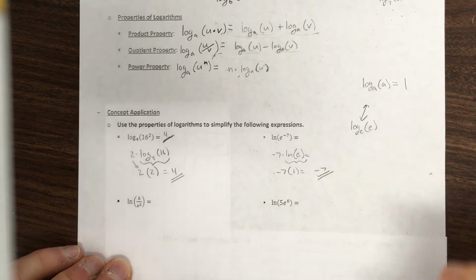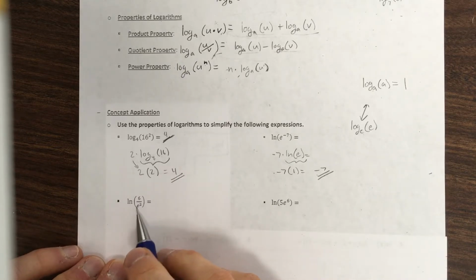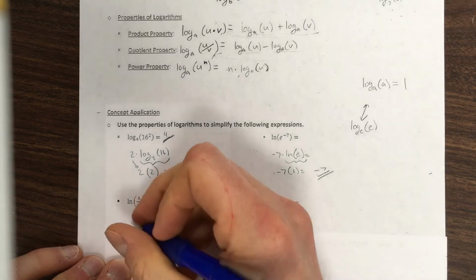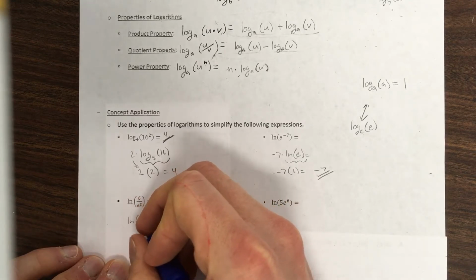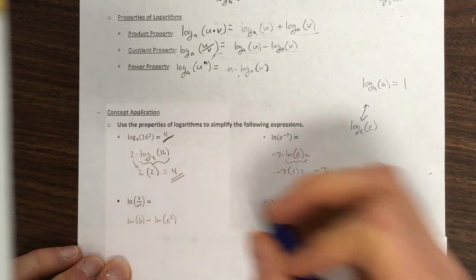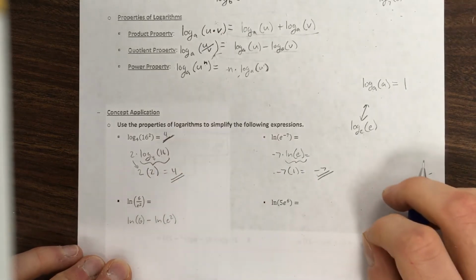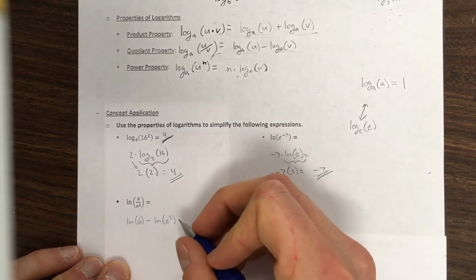We do need to be careful here because the square is only on the e. It's not on the 6 as well. So we need to isolate this first. And so what we did in class is said, hey, this is going to be ln of 6 minus ln of e squared. Now we can simplify from here.